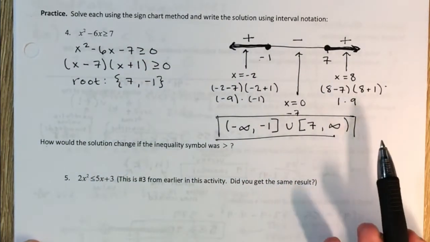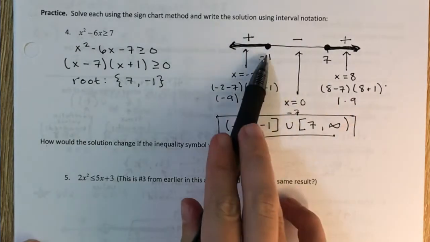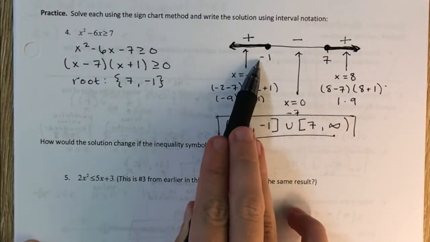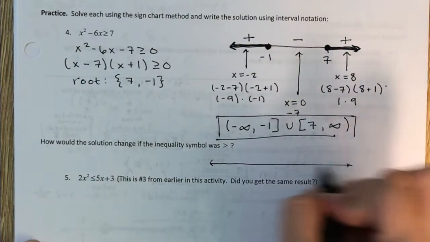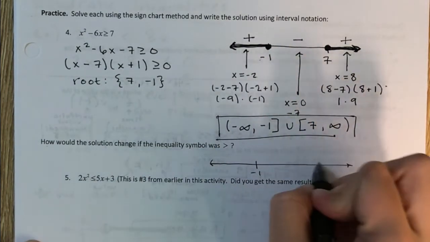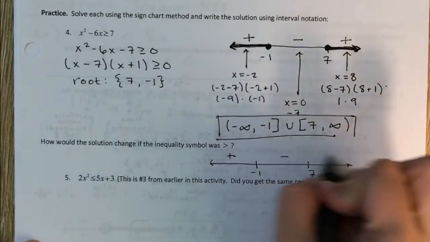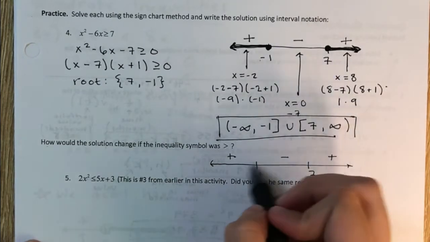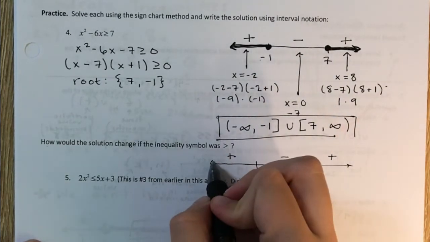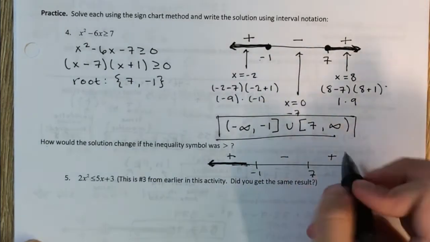Where are we equal to 0 on the function? At our roots, so we want to throw out negative 1 and 7. So our number line would look totally the same. We would still have positive, negative, positive. And we've still shaded in all the positive stuff because we're still greater than 0.